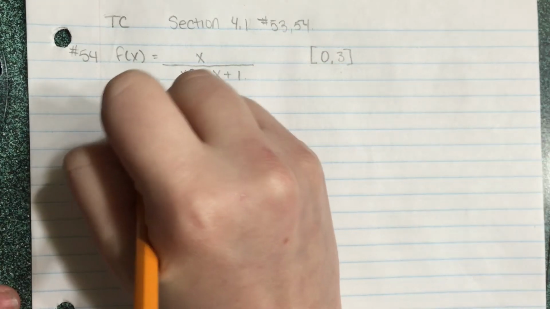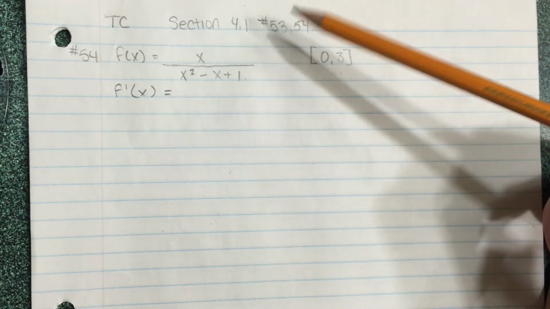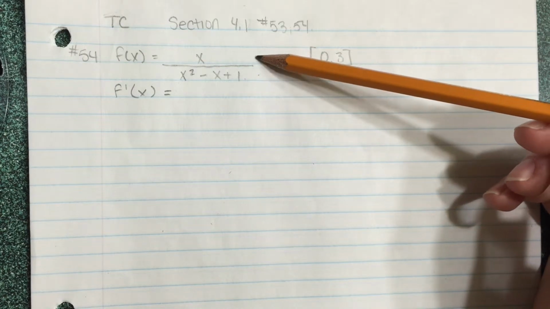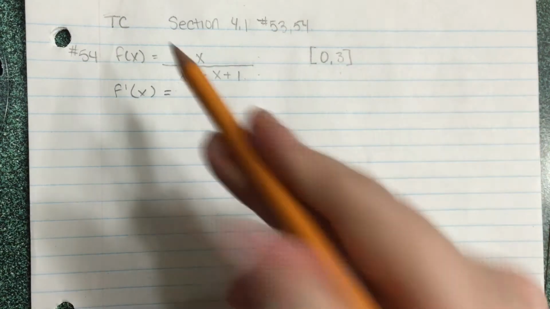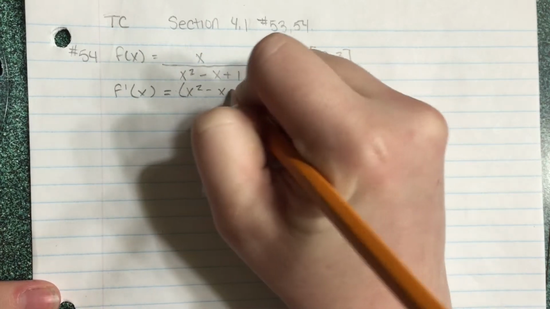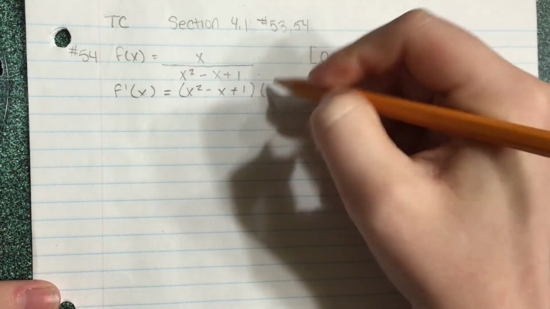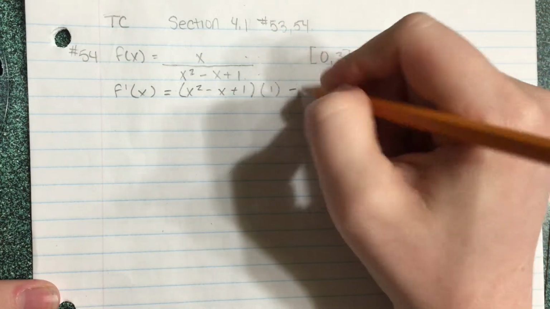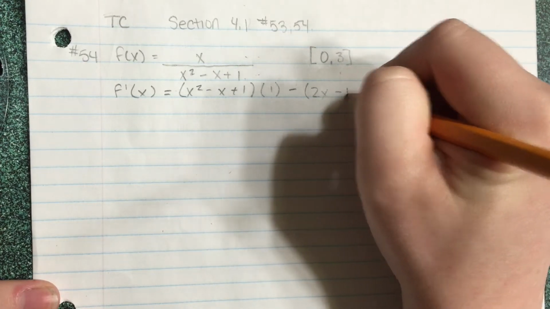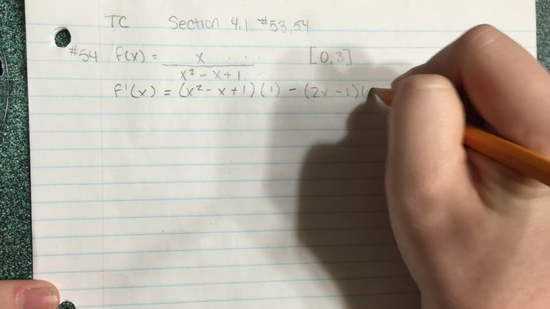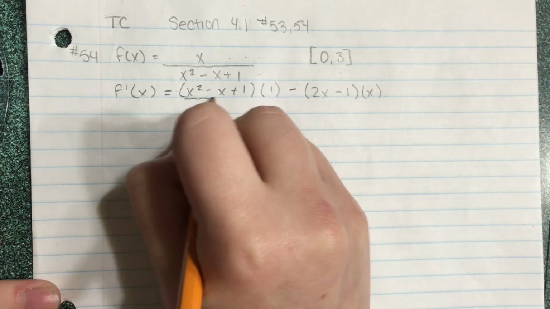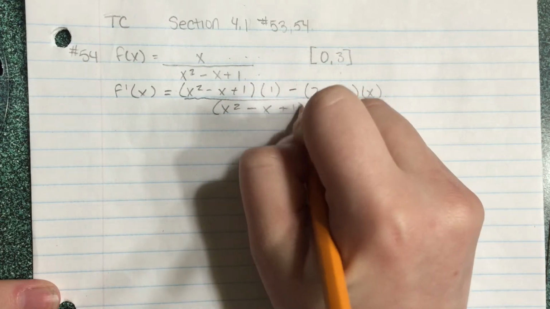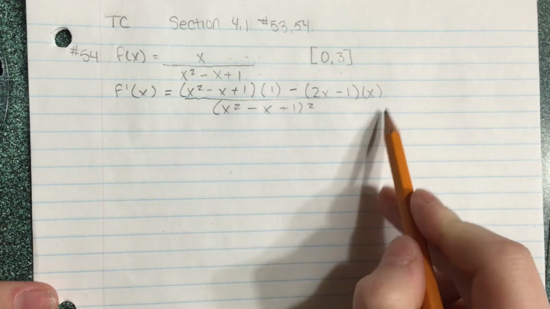So I'm going to write f prime at x is equal to, so to do the quotient rule, we write the bottom term and we multiply it by the derivative of the top term. So that's going to come to x squared minus x plus 1 times the derivative of the top, which is 1. And we're going to subtract the derivative of the bottom, which is 2x minus 1, and multiply it by the top term, which is just x. And we're going to write that over the bottom term, and that bottom term is squared. So this is the quotient rule.